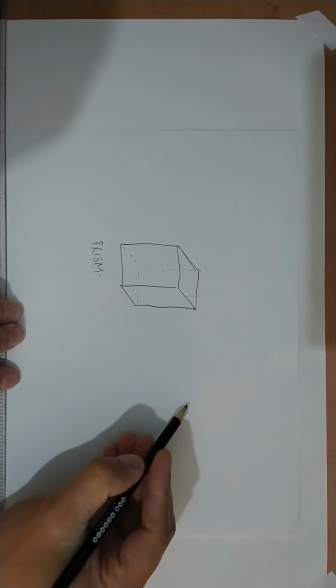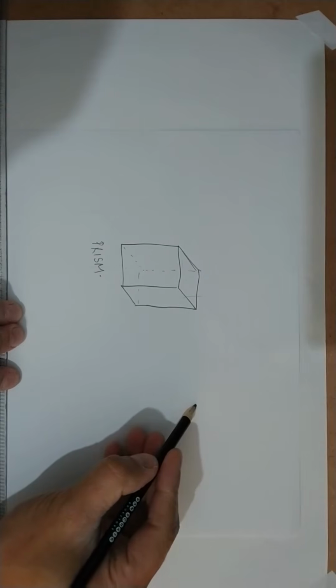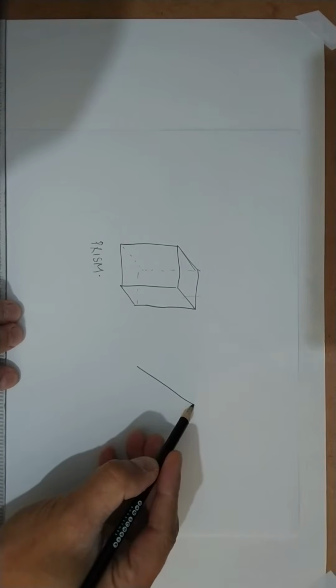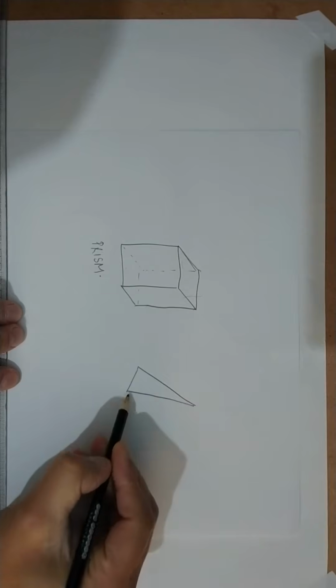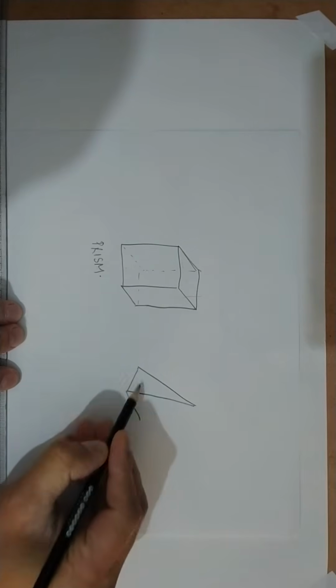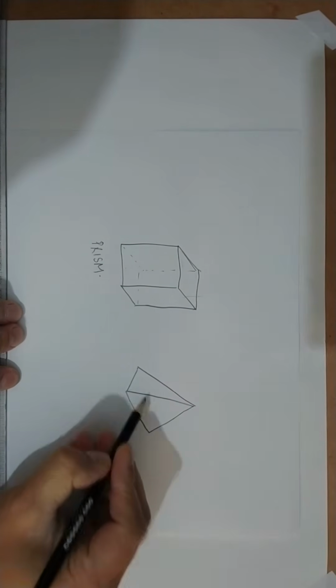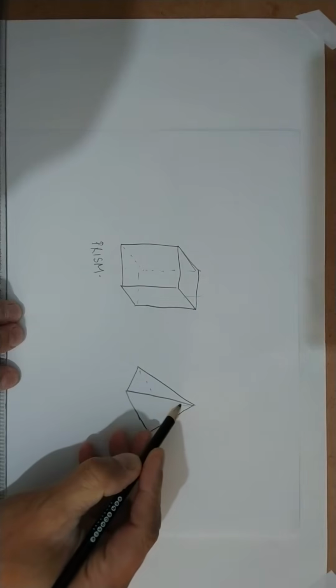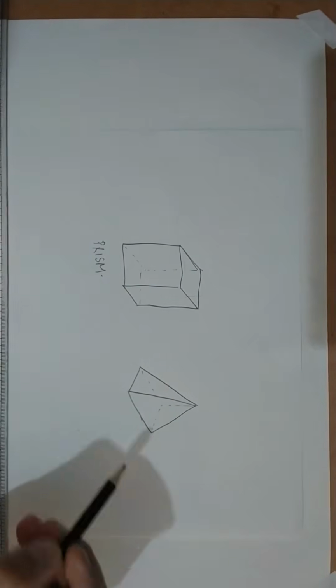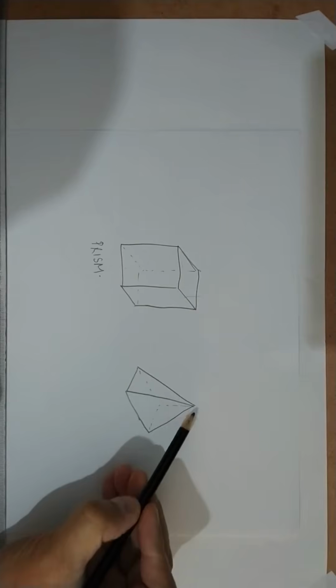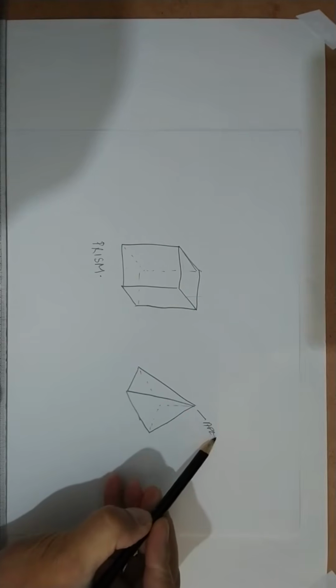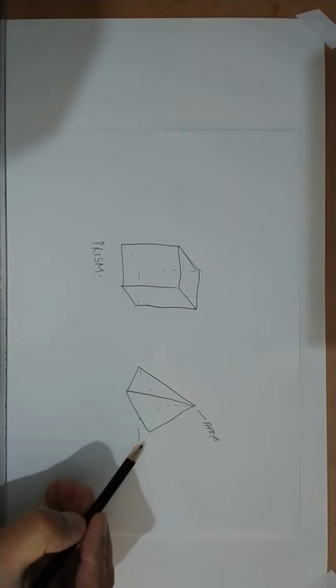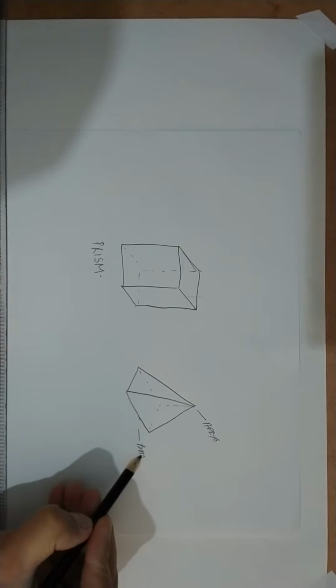And then a pyramid is where you have an apex at the top, and you have a square or a rectangular base at the bottom. So there's an apex, that is very important, and there's a base at the bottom.